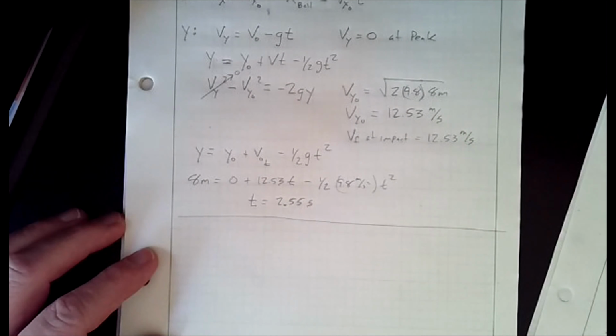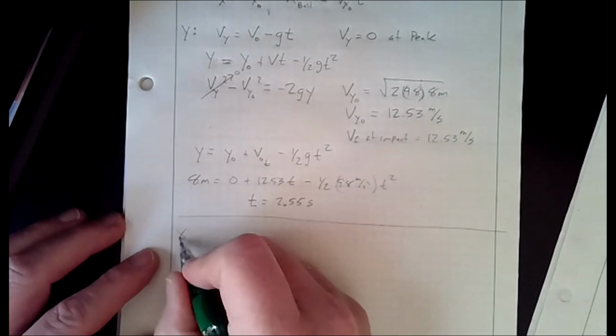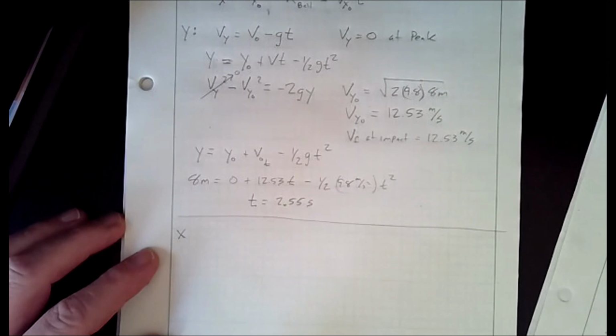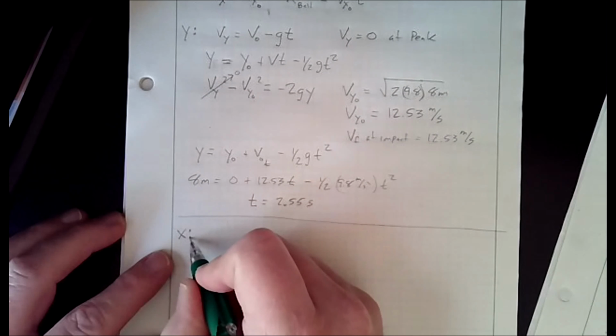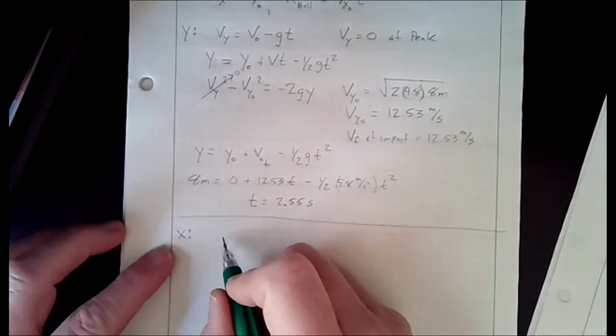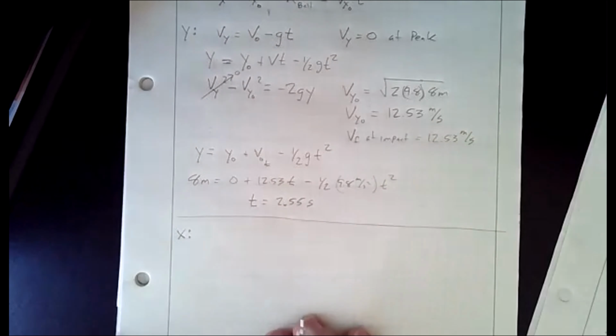When we look at the x, because we're trying to find the velocity of b relative to d, so in the x direction, remember what we're going to do is we're trying to find v b relative to d, but we have to do it for both the x and the y direction.